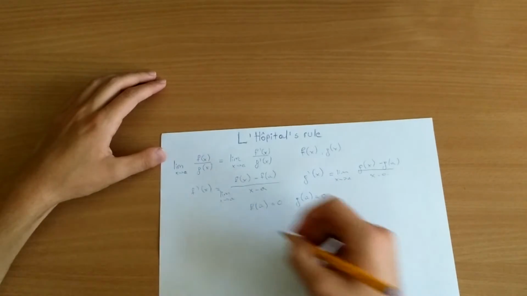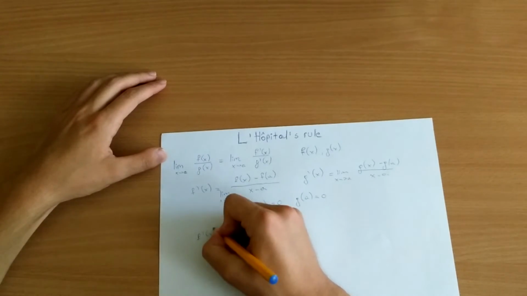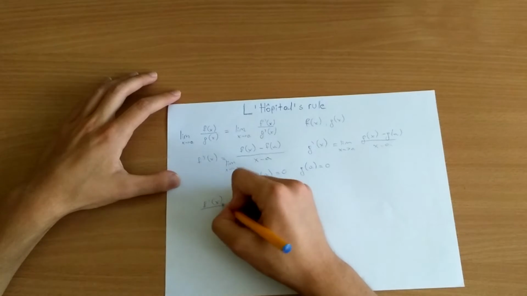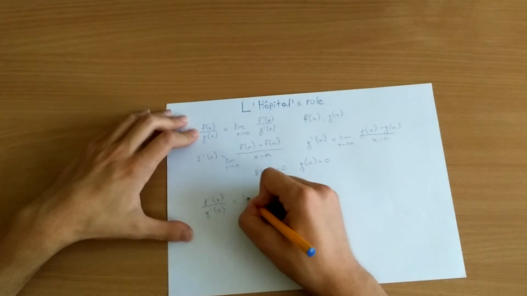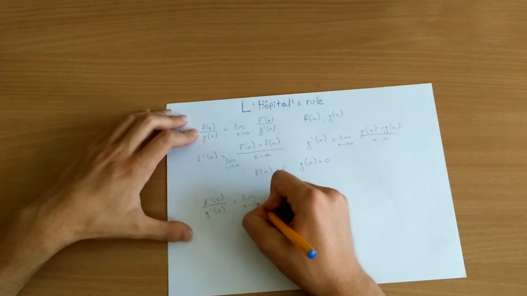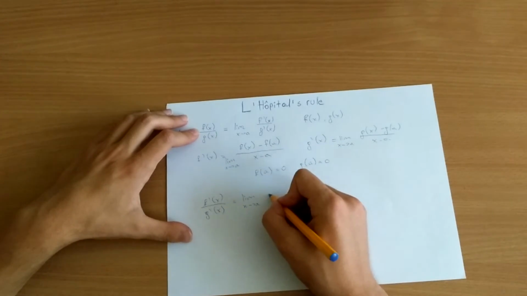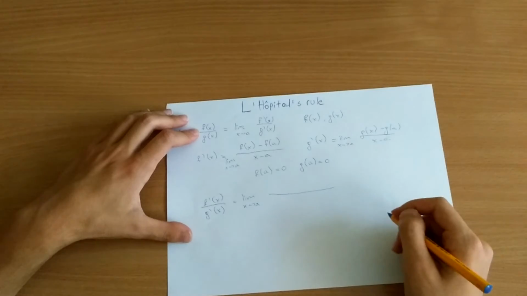Okay, so let's divide f prime of x and g prime of x. That's going to be equal to the limit as x approaches a. These are some limit properties.